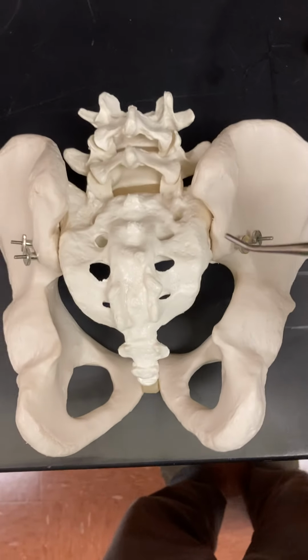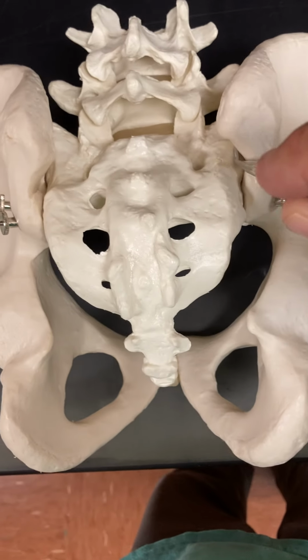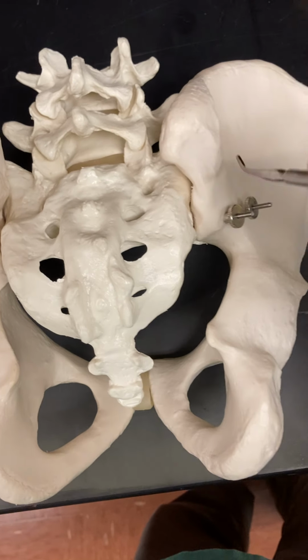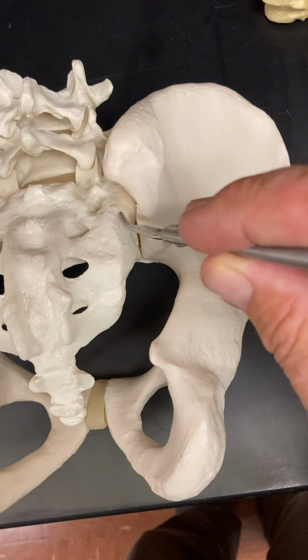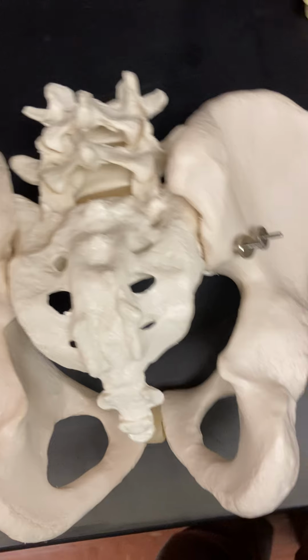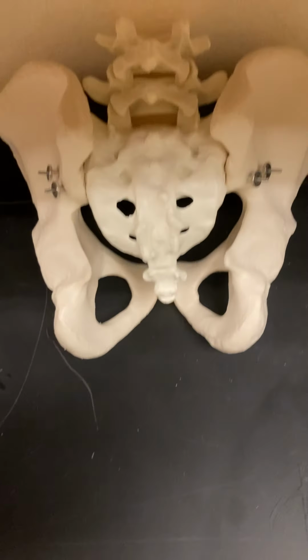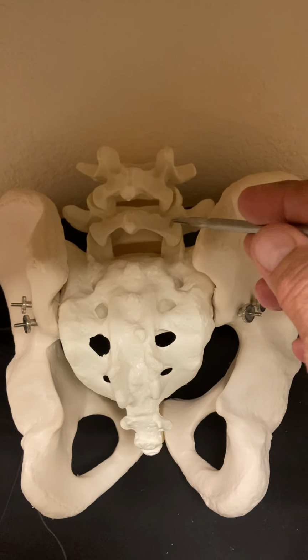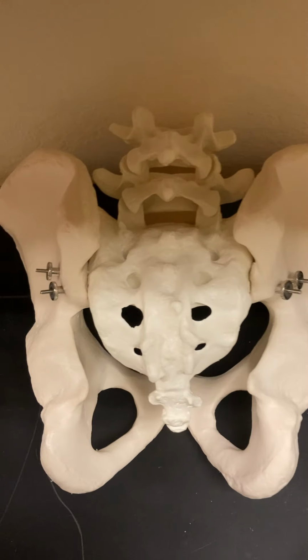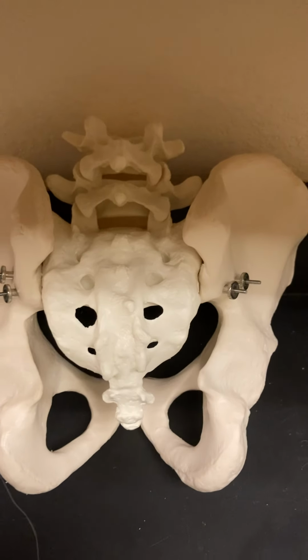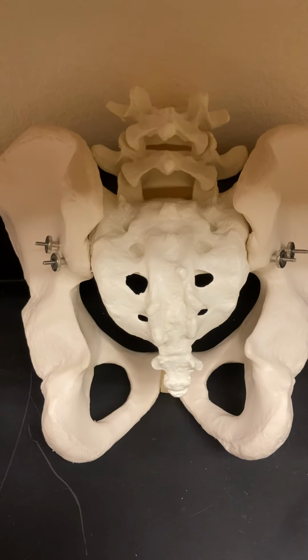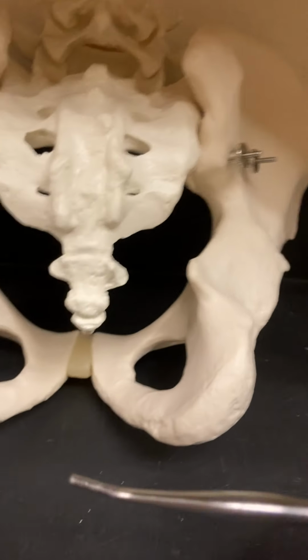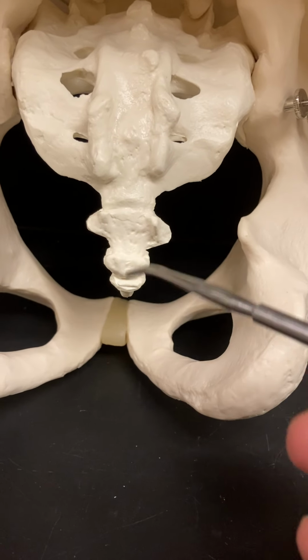So you see here, the sacroiliac joint of the hip is right there. You can see how the last two lumbar vertebrae kind of blend in and join that nice sacrum there. And then we have the coccyx, tailbone, right there.